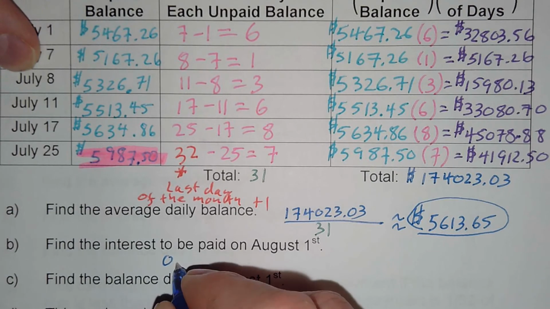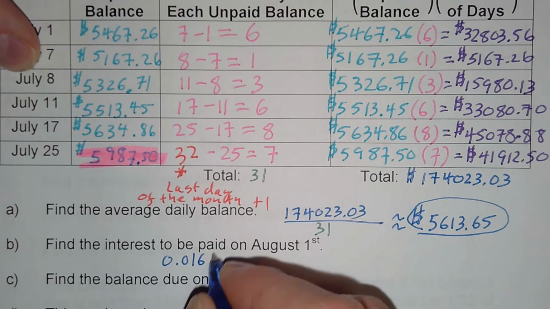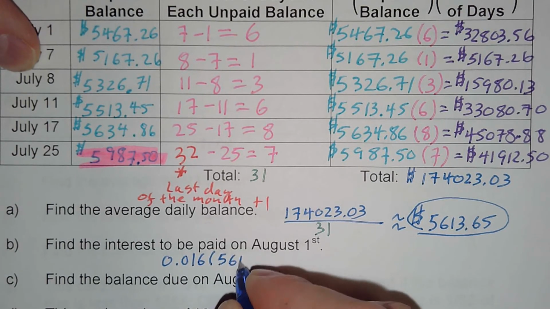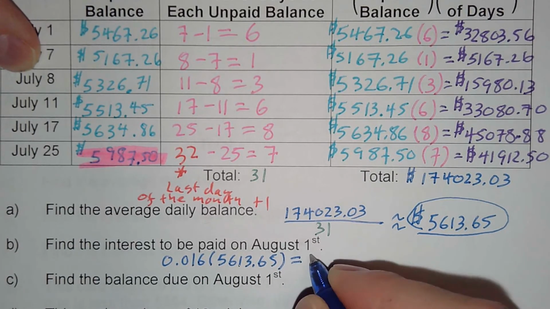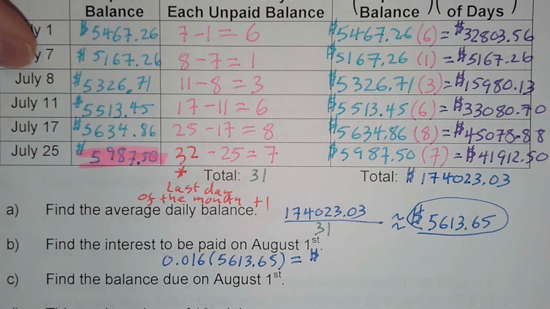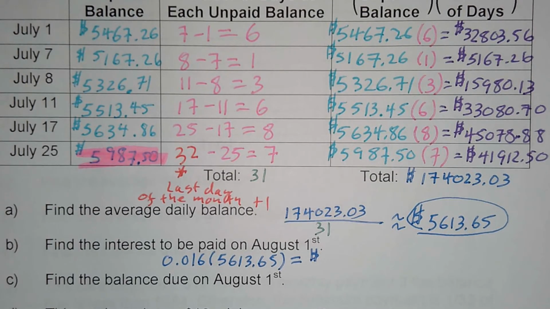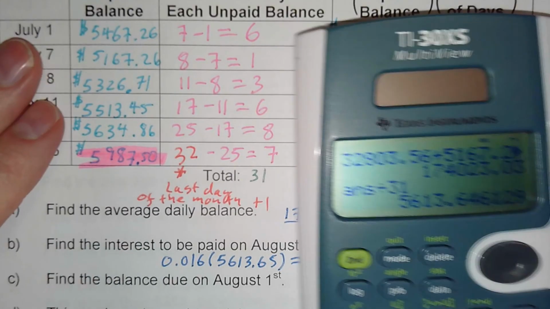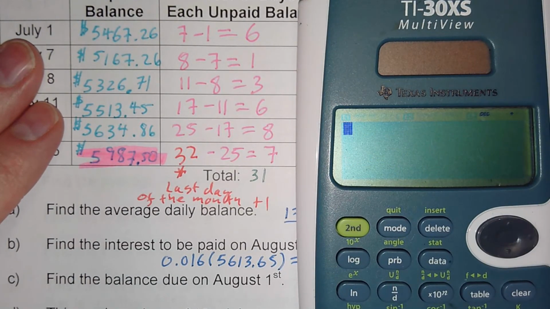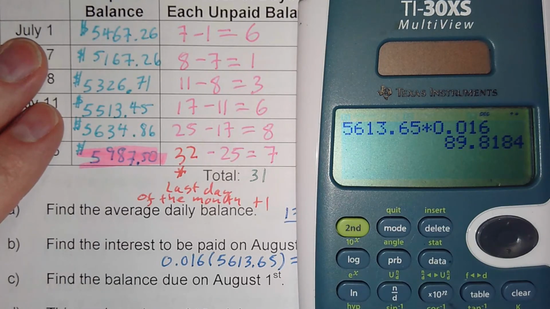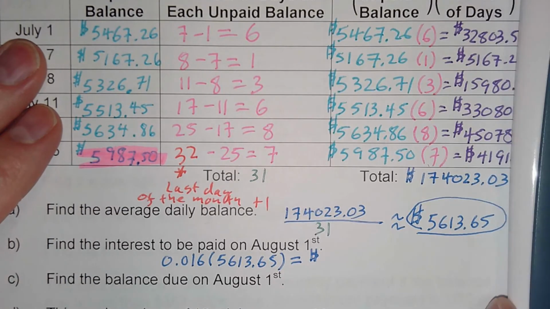So we're going to take 0.016 times this number. So it'd be $89.82 in interest.